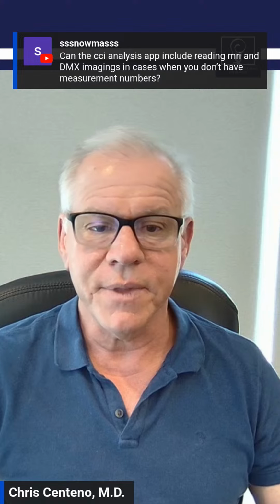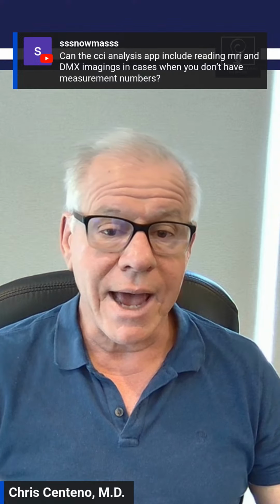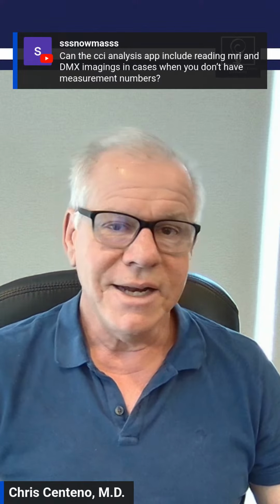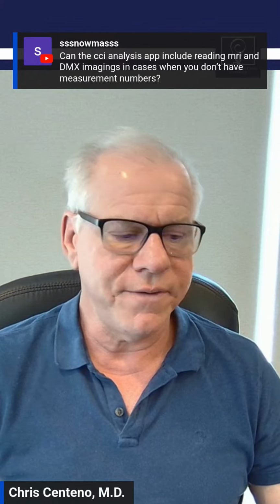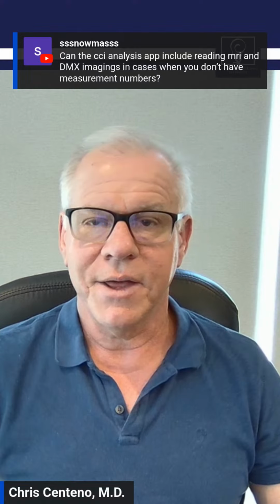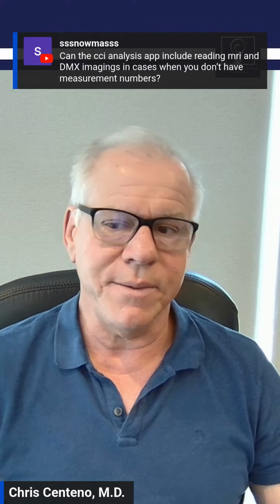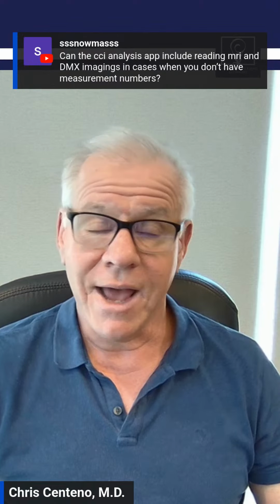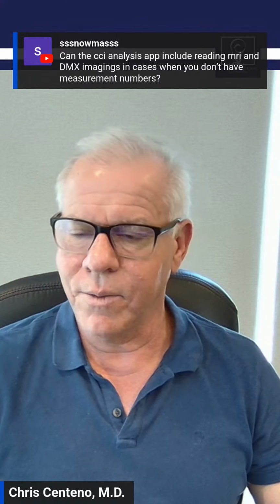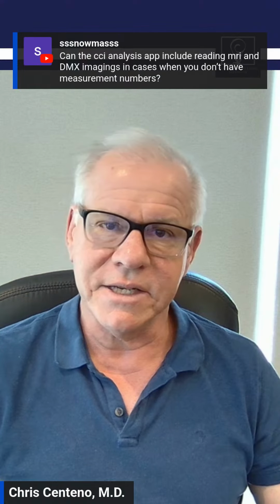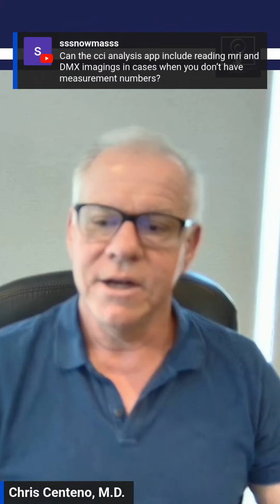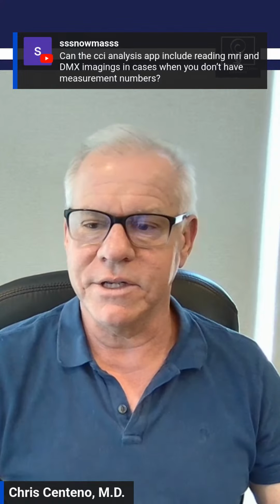that myodural bridge. Snowmass, can the CCI analysis app include reading MRI, DMX imaging in cases we don't have measurement numbers? Not at this point, although I don't think that's too far away, to be honest with you. I think we'll see that here out of ChatGPT, for example, by next year, probably. And I have heard some people just upload their images. I don't know how well that works at this point. I'd be a little bit scared unless it showed me exactly what it measured, and I, as an expert, could obviously look at it. But let me know in the comments if anyone's done that and how accurate it seemed to be. Thank you so much.